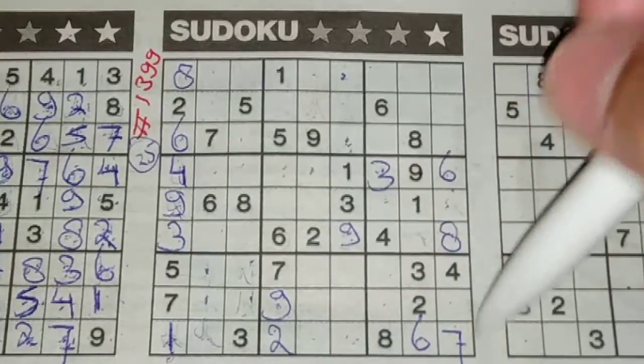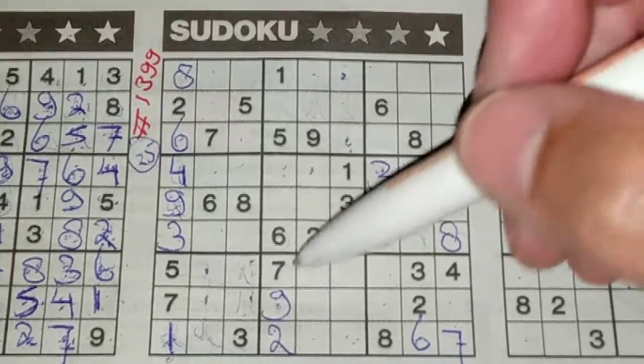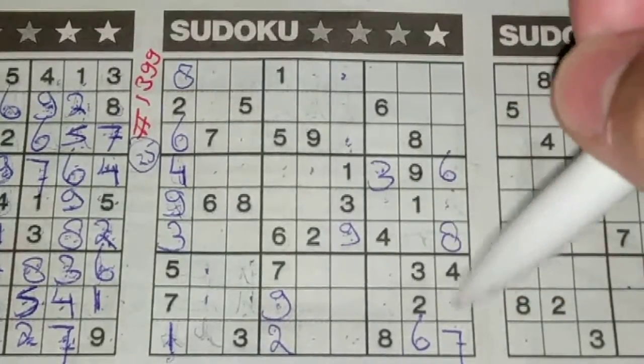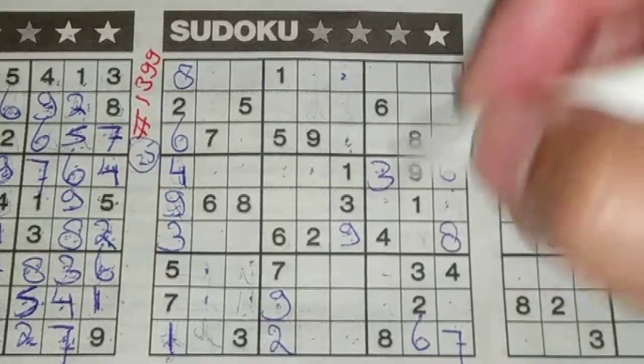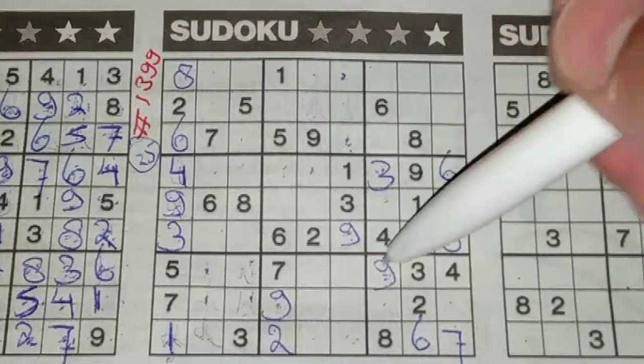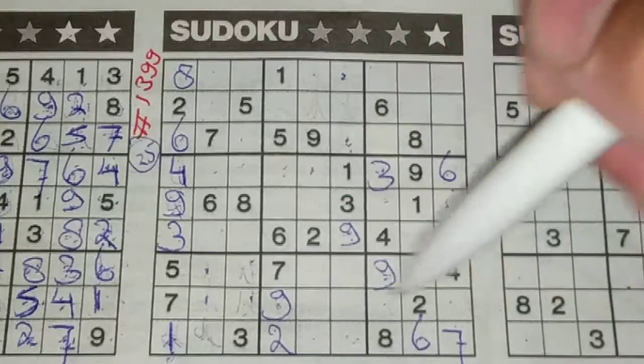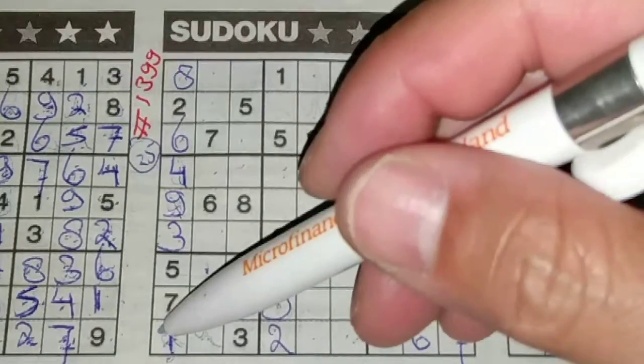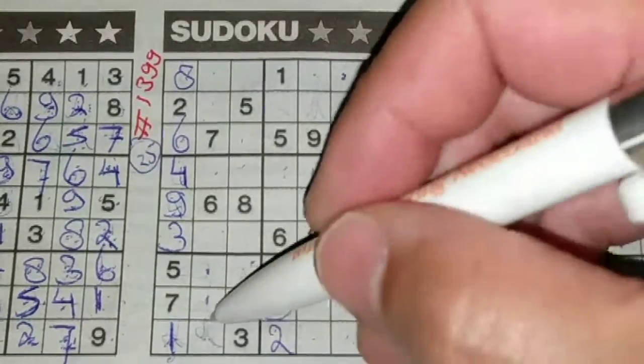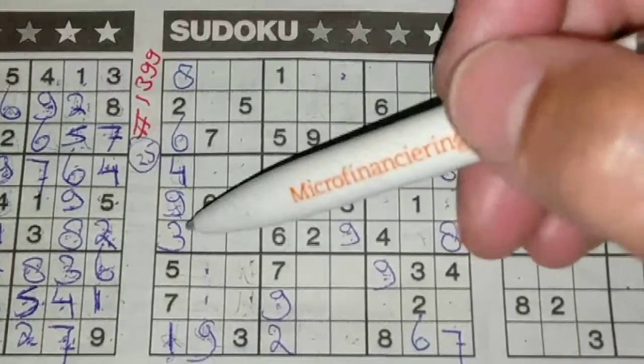3 missing numbers in this big square. One of the missing numbers is 9. We see a 9 here. No 9 in these two boxes. One box left for the 9, should be there. 9 in this row, 9 in the row below. So in the last row, the only place for the 9 should be there.